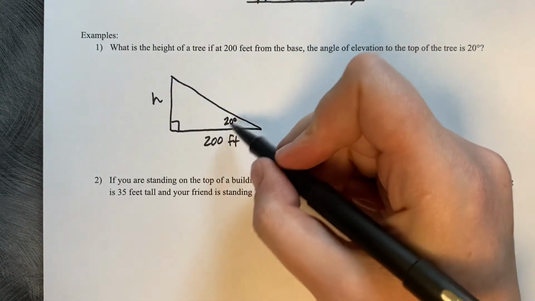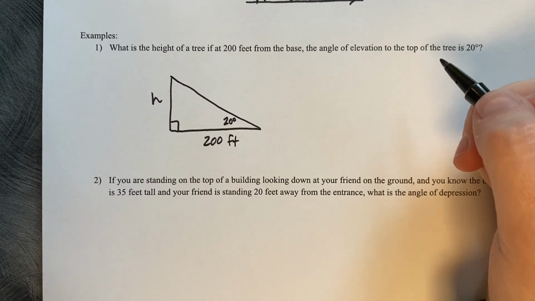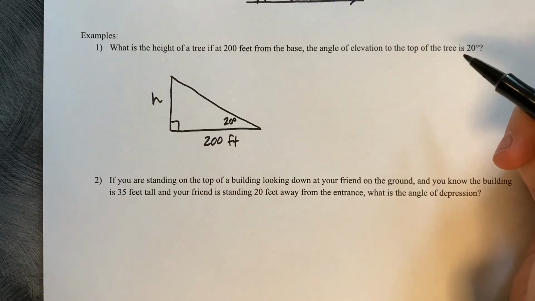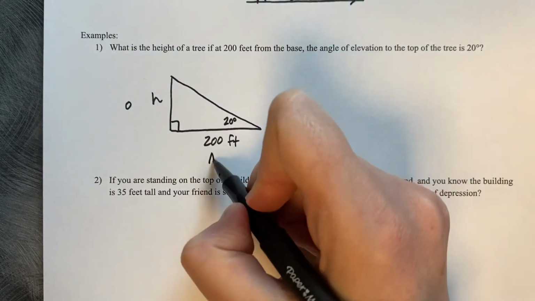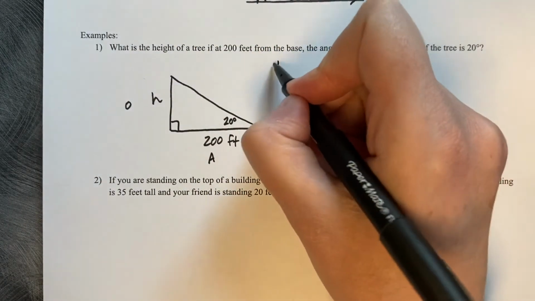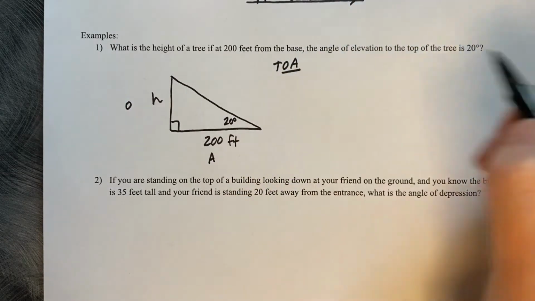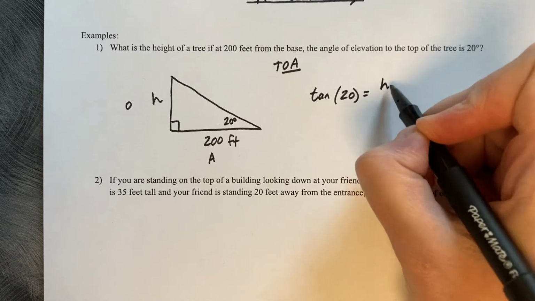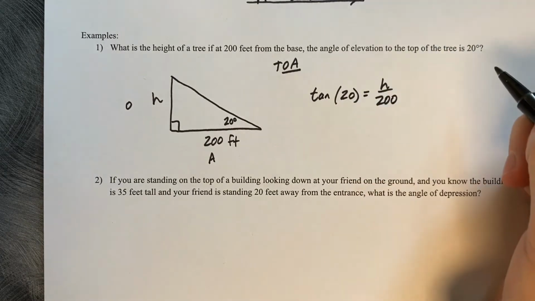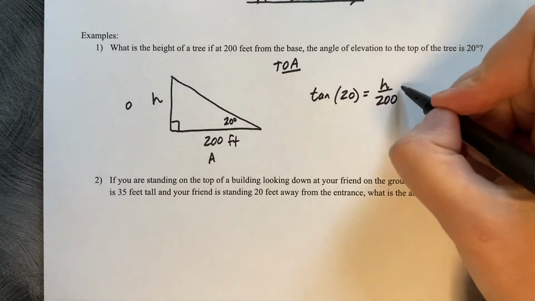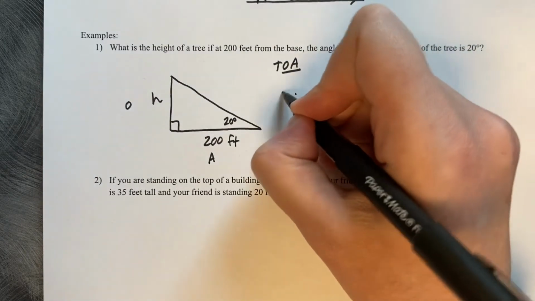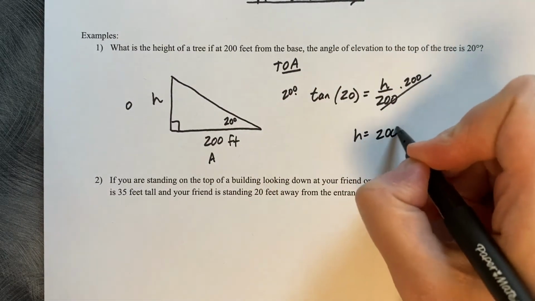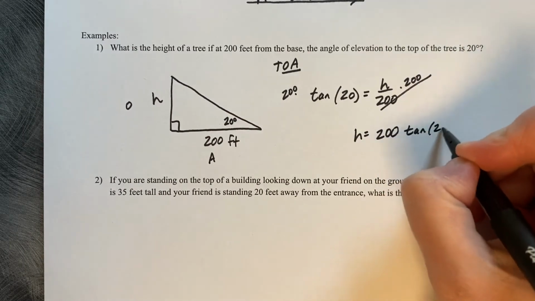So now I've got a side length and an angle, and we can use trig. So this is my opposite and my adjacent. So this is a tangent, this is an opposite and an adjacent, so a TOA. So it's the tangent of 20 equals h over 200, times 200 on both sides. h equals 200 times the tangent of 20.